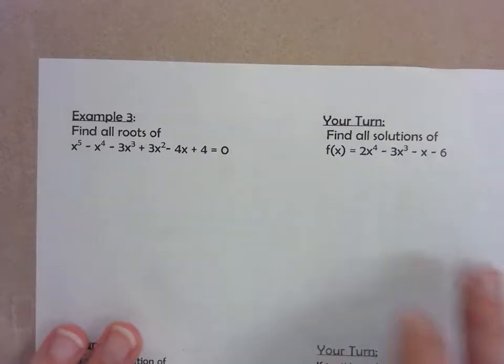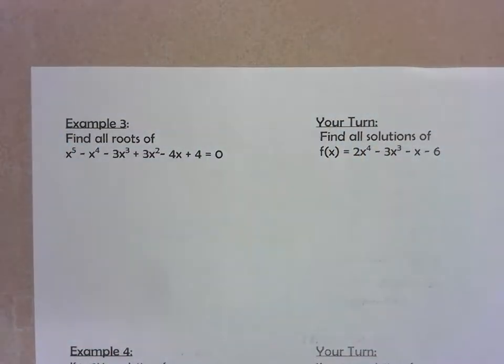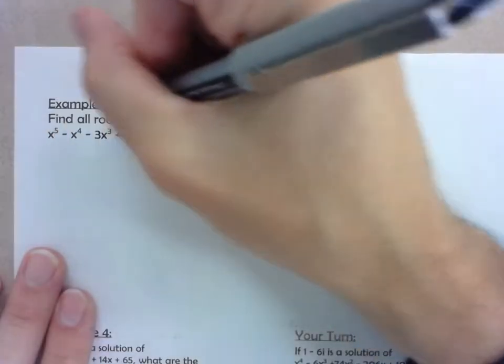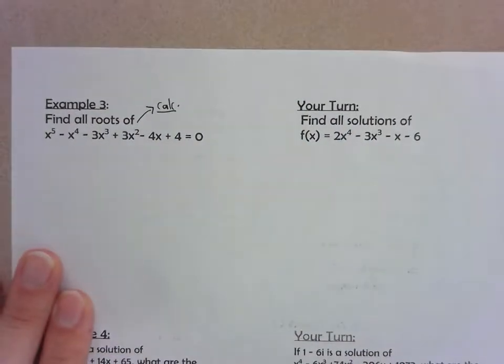Okay, go to the backside. Let's look at example 3, and I'll have you try the your turn and we'll check that together. So pause the video and let's go ahead and put this in your calculator. And we'll check that in a second.